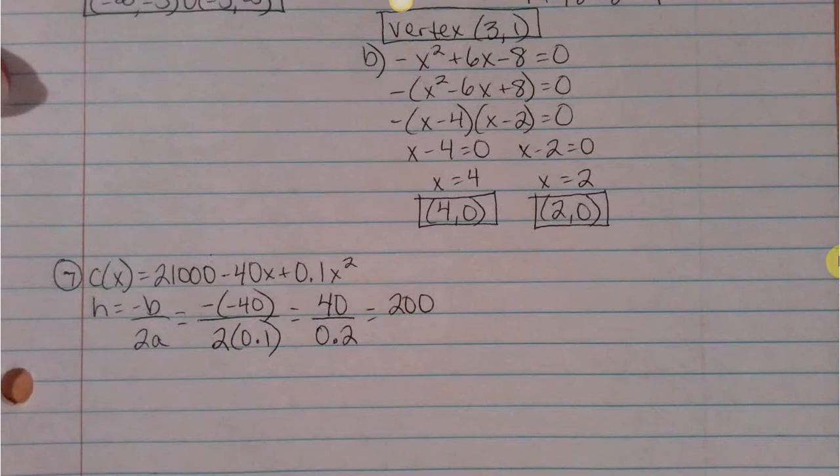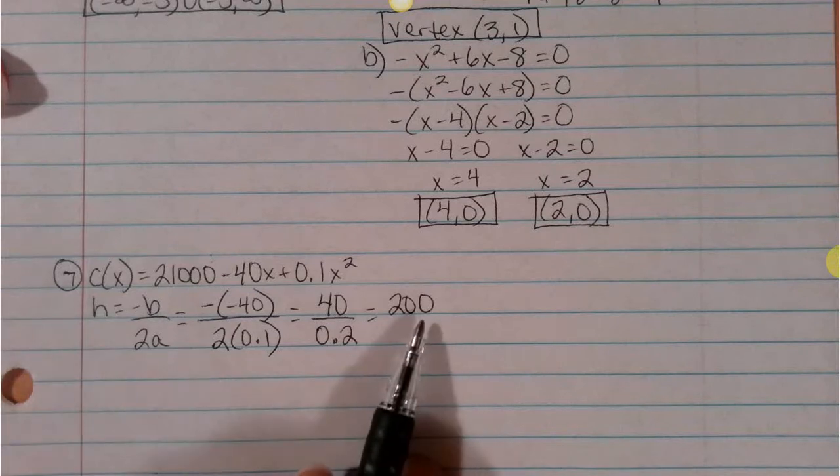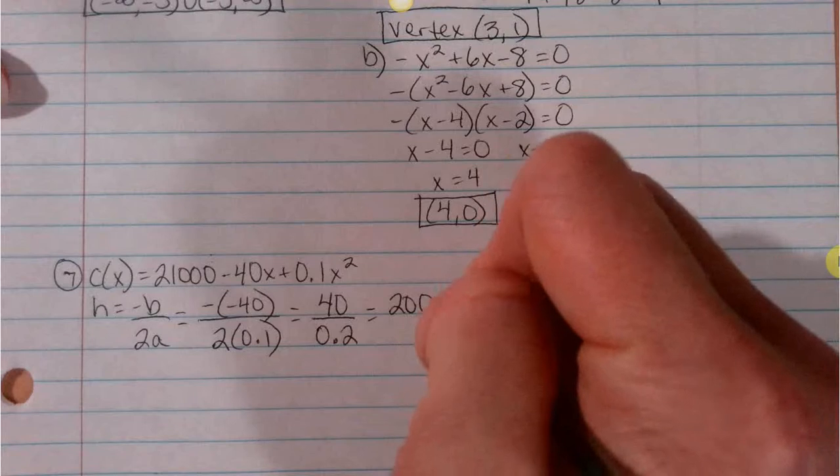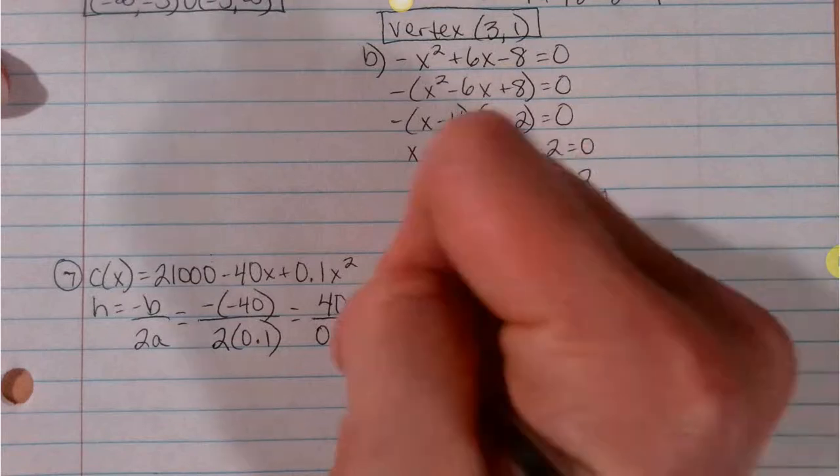And when we look back at the problem, it tells us that x represents the number of trucks produced, and we are trying to answer the question, how many trucks should be produced? So that tells us that what we're looking for here is the x-coordinate of the vertex, which is what we just found. We don't have to do anything else to this. So our answer is just 200 trucks.